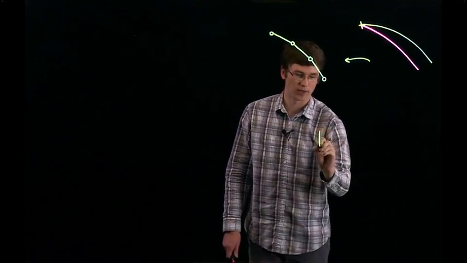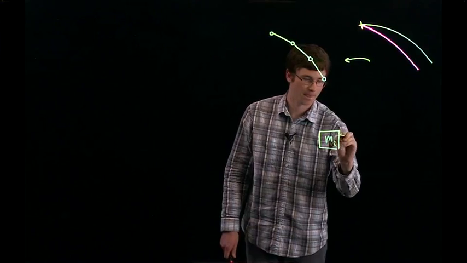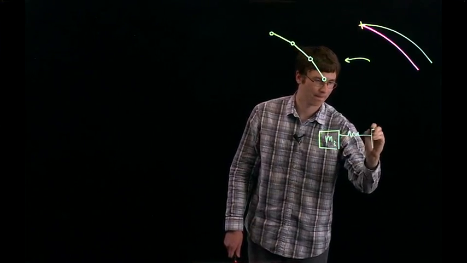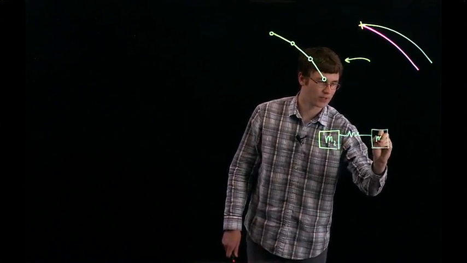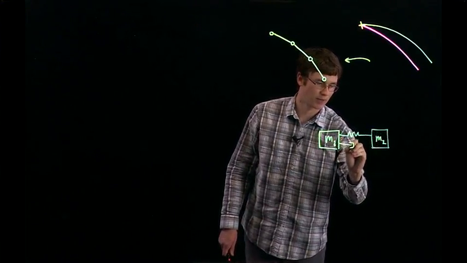Now, this system right here might not look like anything you've seen in lecture so far, but really it is. Let me draw this second system right below it. This you definitely have seen. This is just a series of point masses that are connected by springs and dampers.